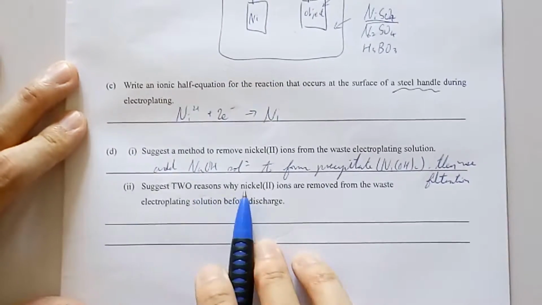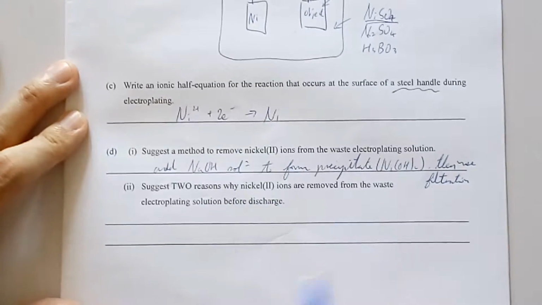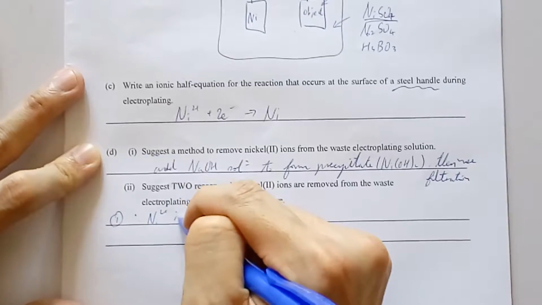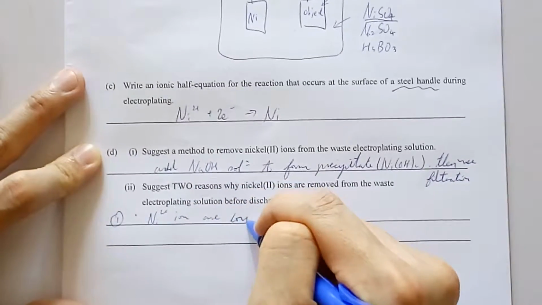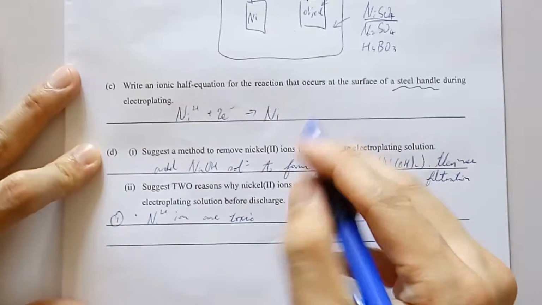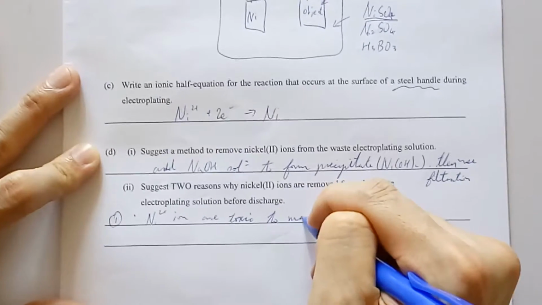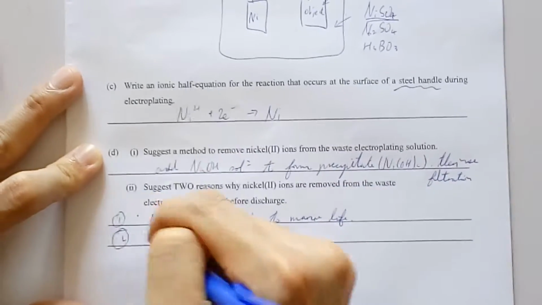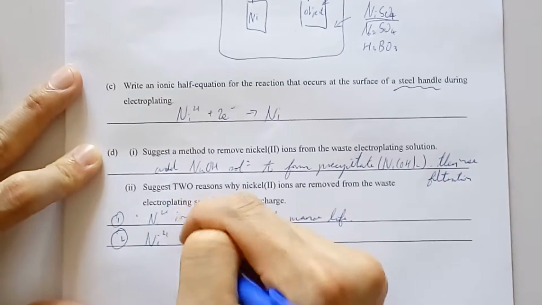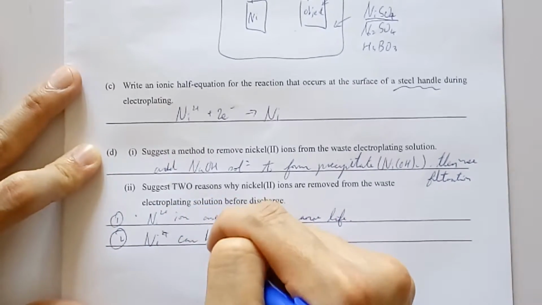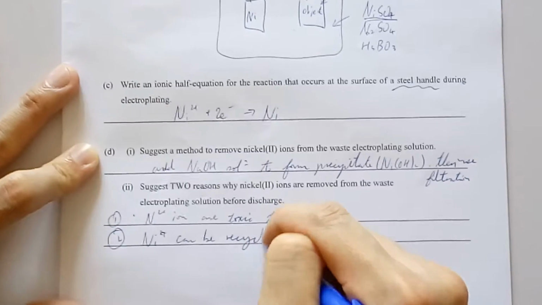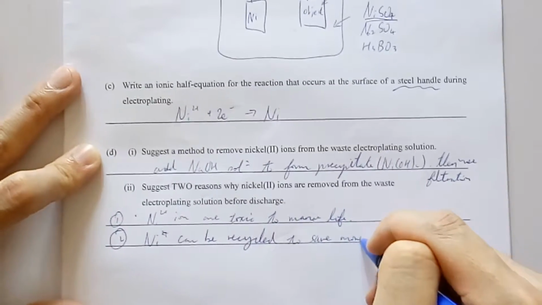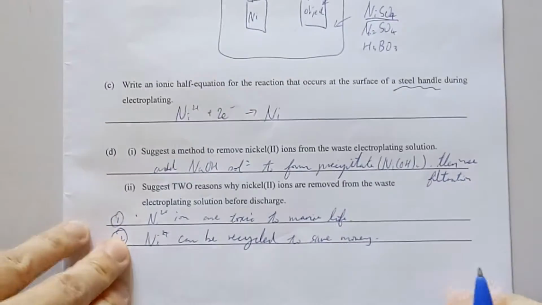Finally, suggest two reasons why nickel(II) ions are removed. First of all, because nickel(II) ions are toxic, to whom? To marine life. The second one, nickel(II) ions can be recycled to save money.